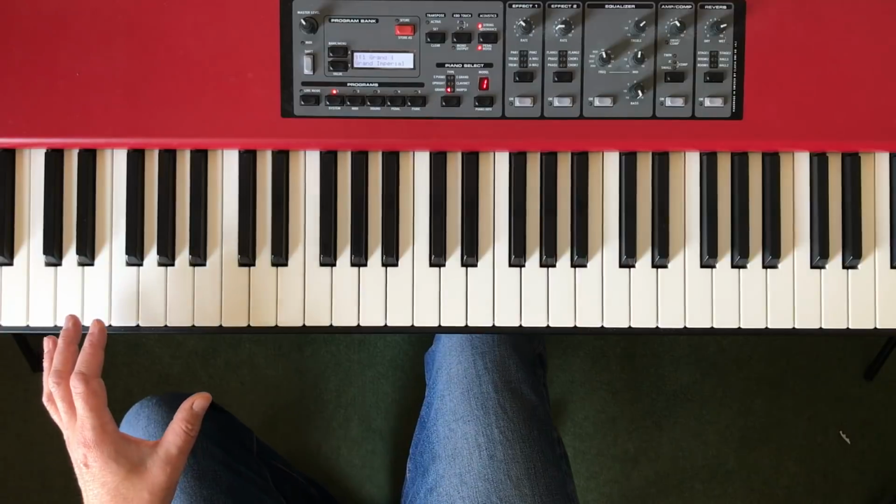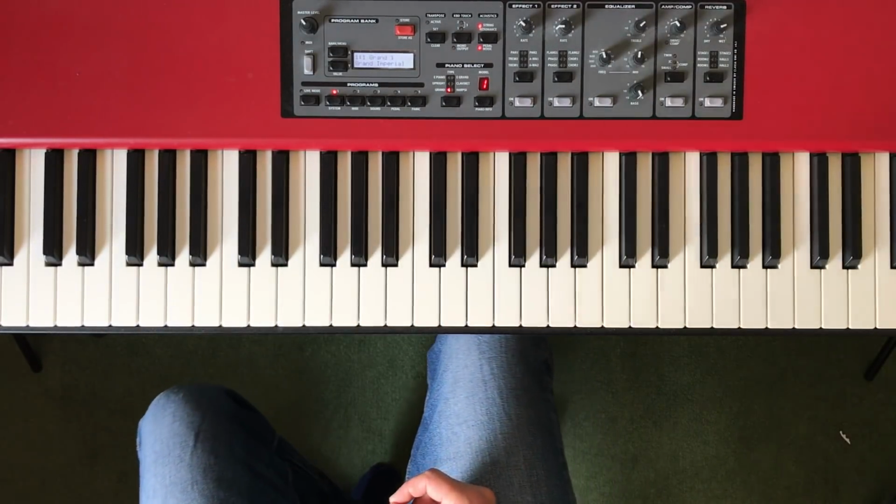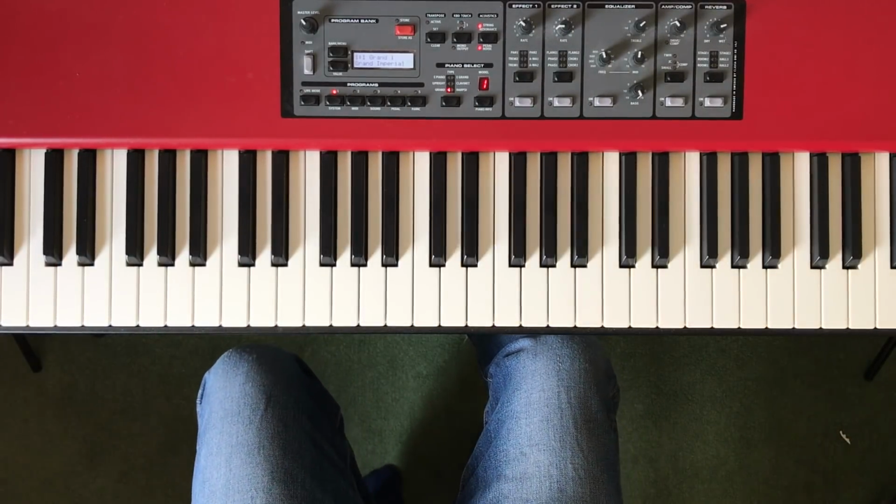Notice how I was really slowing down there towards the end. We'll talk about that in a second. Now this time I'm going to add a little bit of a coda, a little extra improvisation tacked on the end to round things up.